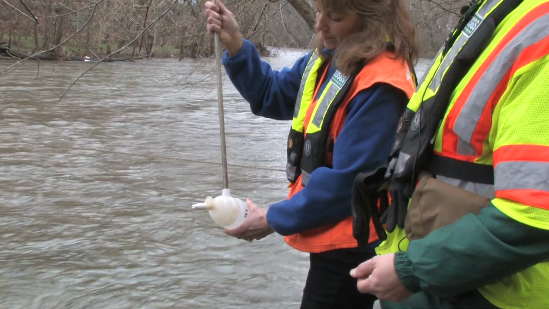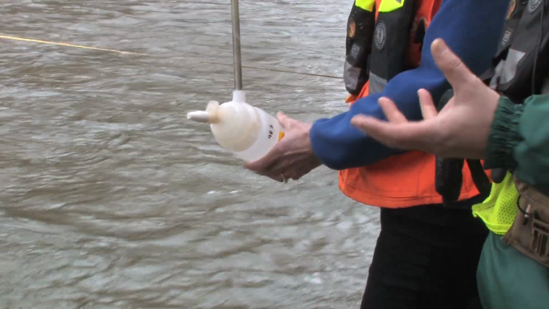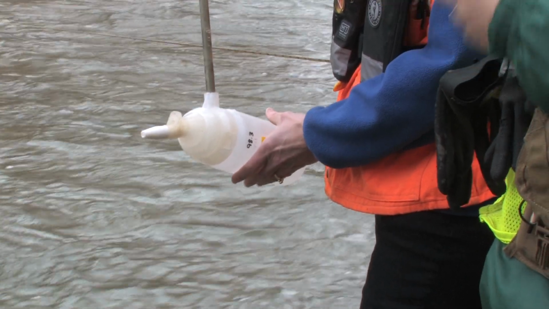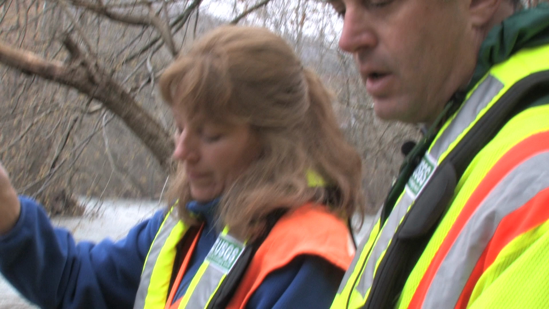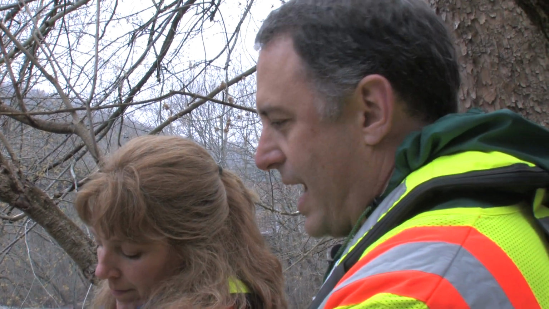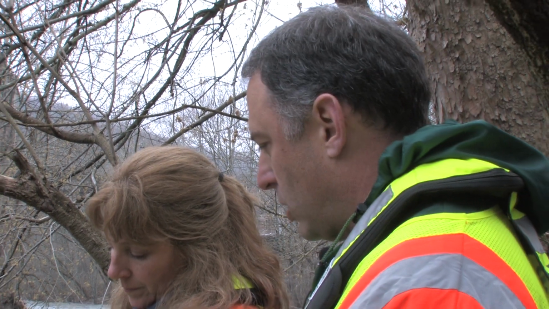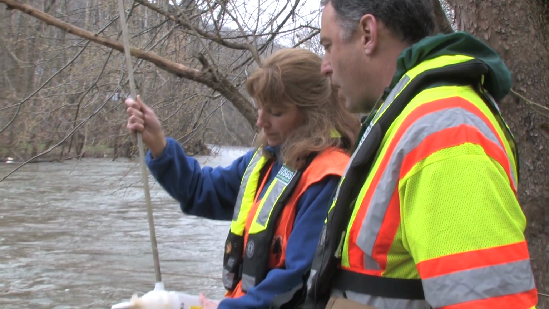If it goes faster than that and particles accelerate in that nozzle, then you're going to get a biased sample with too much sediment. If it's the opposite and prevents water from entering and suspended sediment from entering, then it's going to create eddies there, slow the water down, and you're going to get bias on the other side. So this is a pretty sophisticated piece of equipment, and if used properly, we're going to get a very accurate representation of suspended sediment in the river.